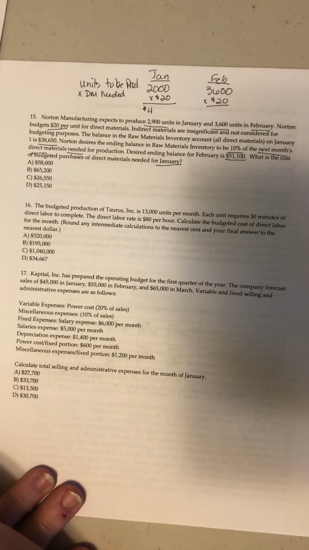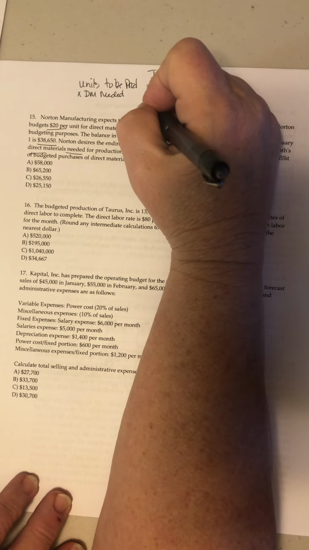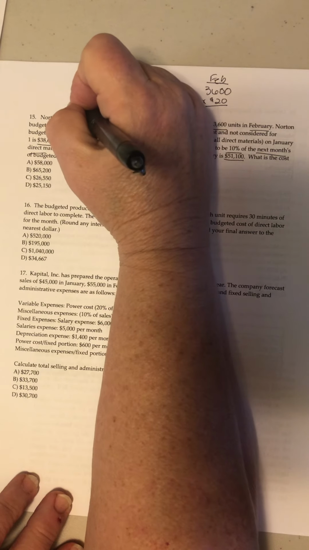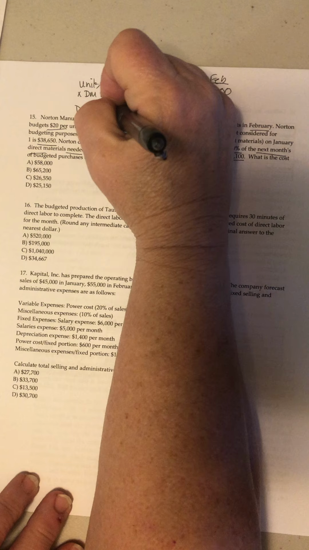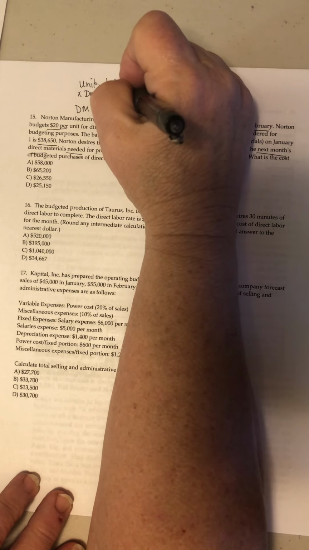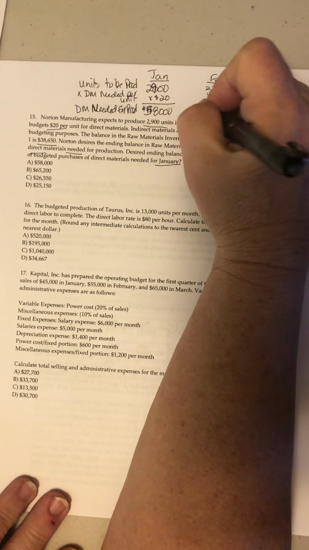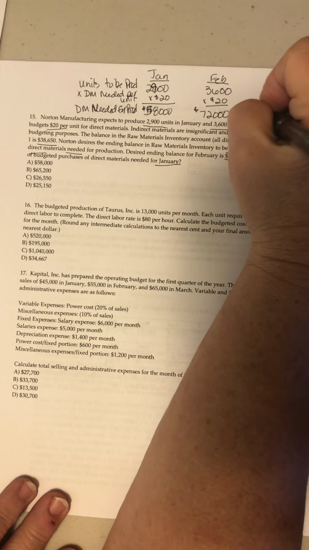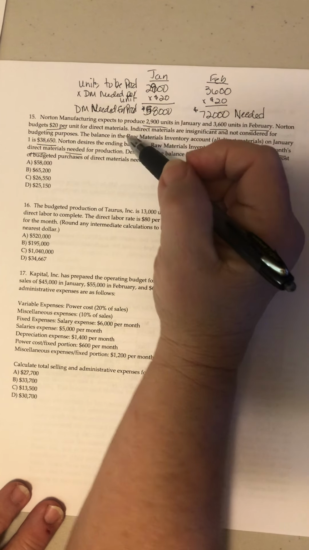Did I write numbers wrong? Oh, it's 29. Okay, so we need $58,000 worth of direct material. This is direct material needed for production. This was per unit. All right, and this is 72,000. Okay, and then you would continue down straight. Don't put a big gap in the middle.